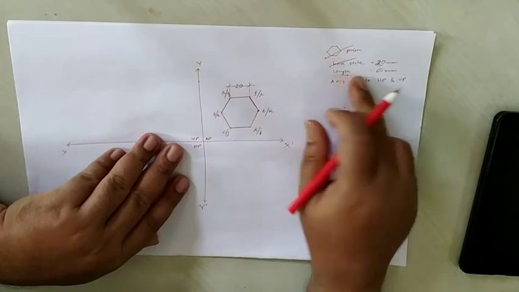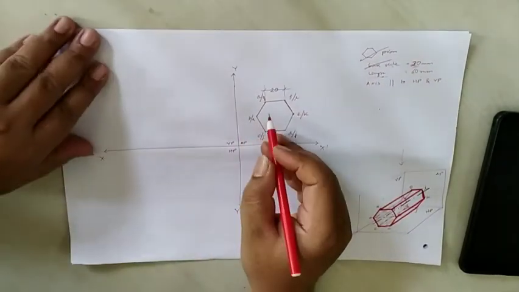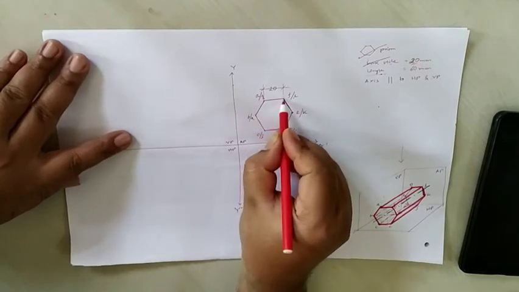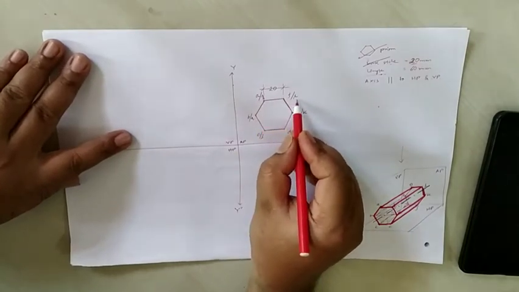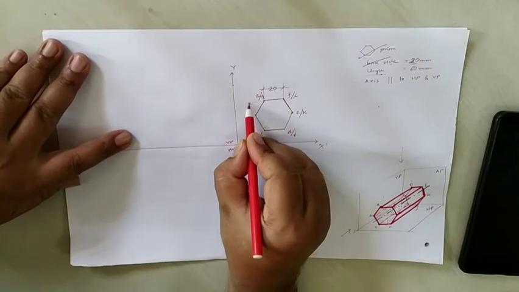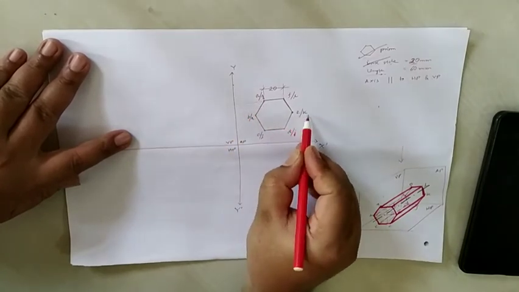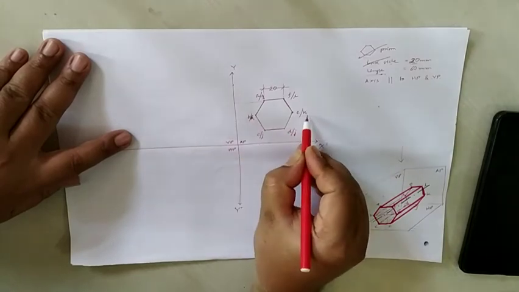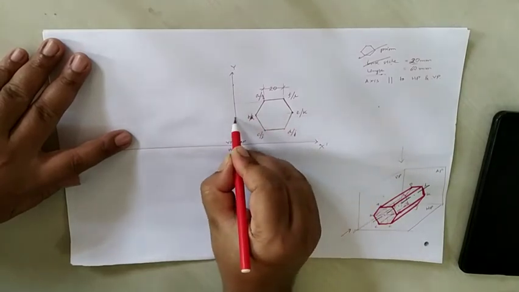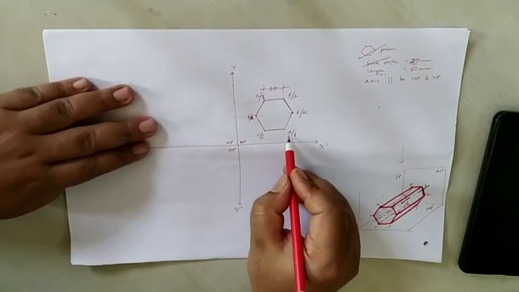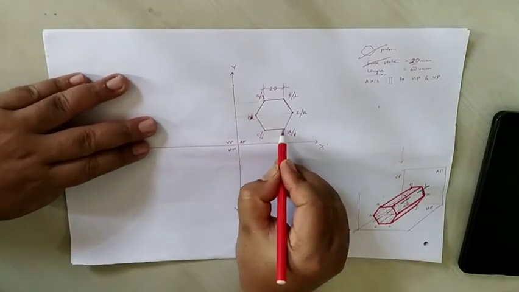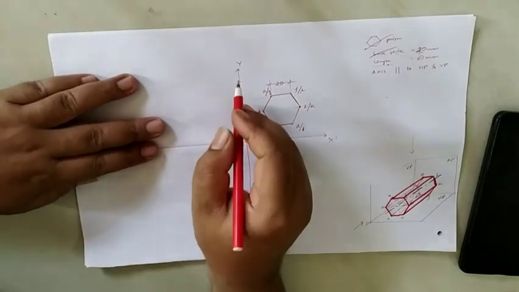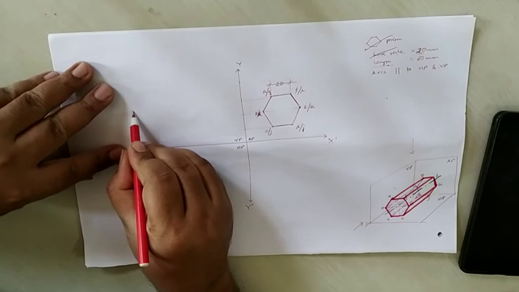We draw the elevation first, we take projections. Now these points A by G and F by L will coincide. B by H and E by K will again coincide, and C by I and D by J will coincide because these points are mutually collinear.